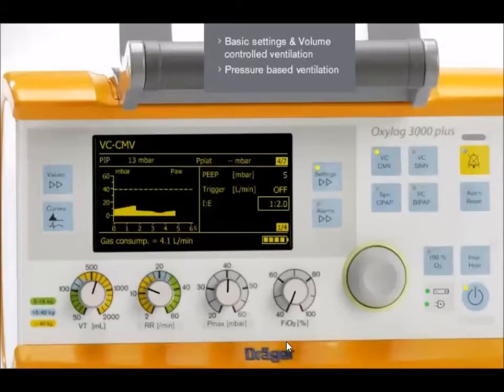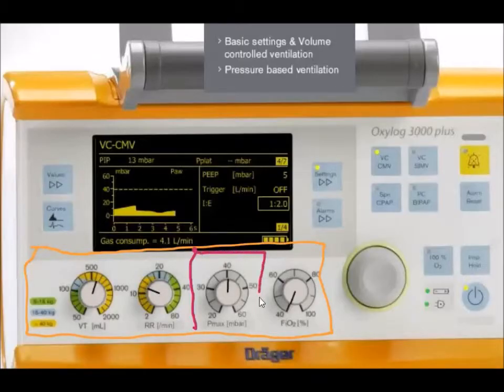This is another example of a Draeger ventilator, the Oxylog 3000. If we notice the settings down here, what we have is a PMax setting, and this setting is a part of the dual targeting scheme. You can see the PMax setting in the measured value portion of the screen, and this dotted line at 40 is where my PMax is set.